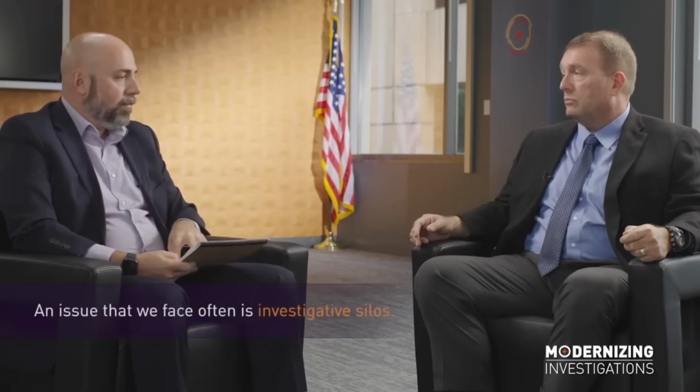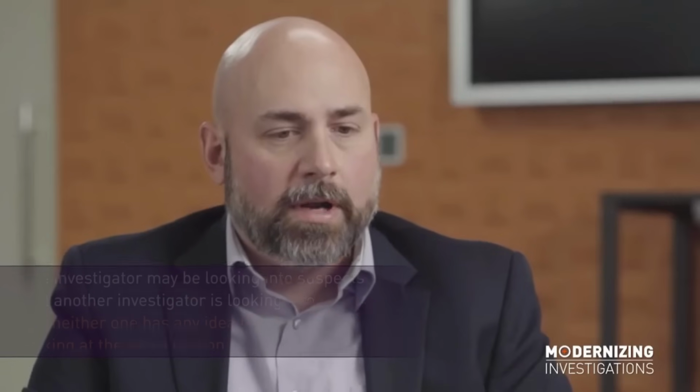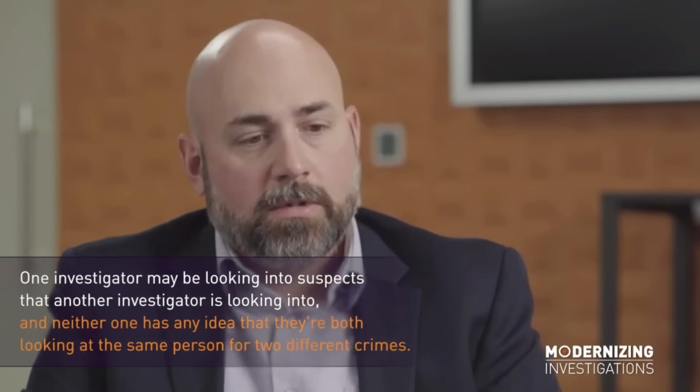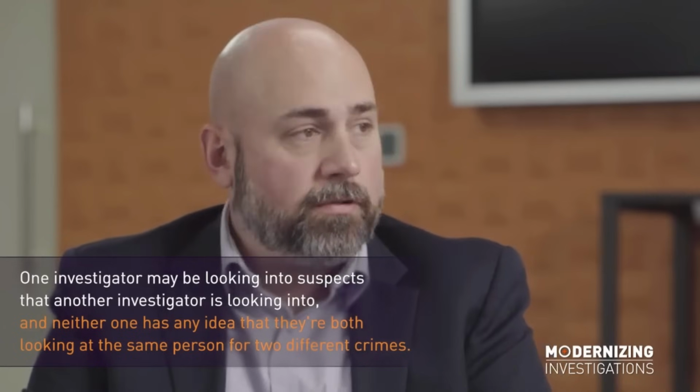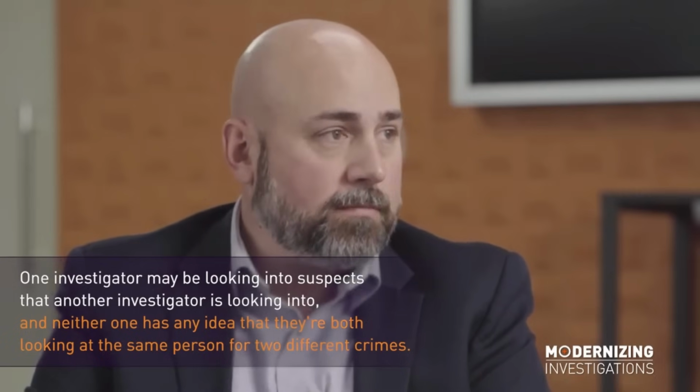And it's interesting you bring it up with the silo aspect, because that's another, within law enforcement, an issue that we face often is investigative silos, right? So where one unit or a particular person may be looking into people that another unit or person is looking into, and no one has any idea that they're both looking at the same person for two different crimes. And that's another thing we're trying to eliminate.